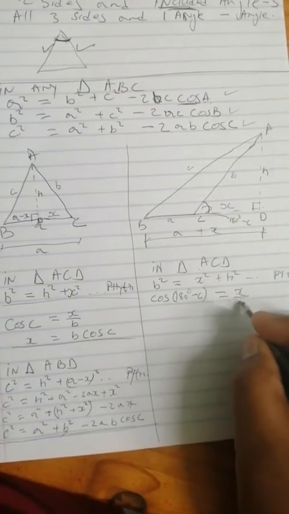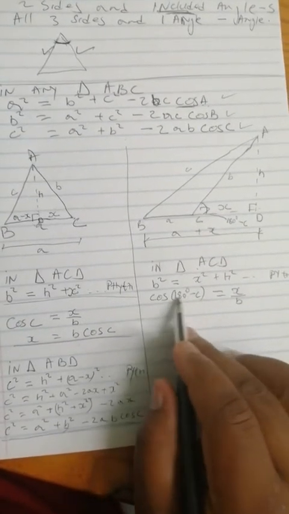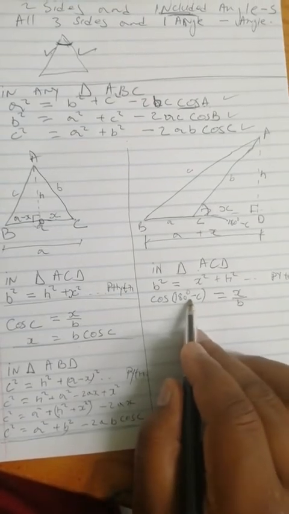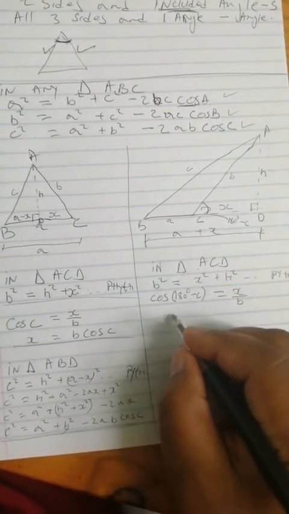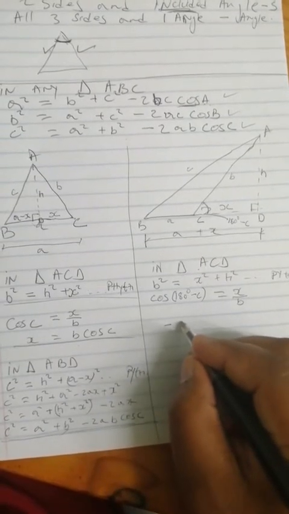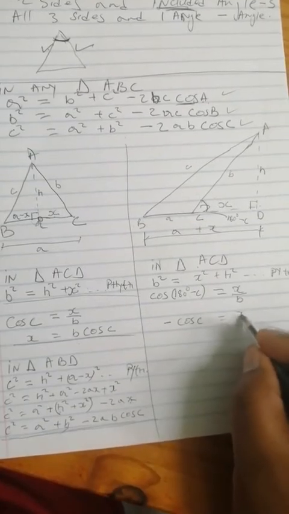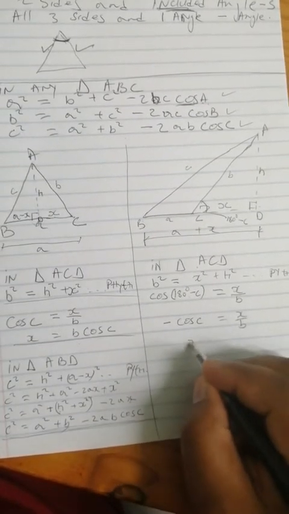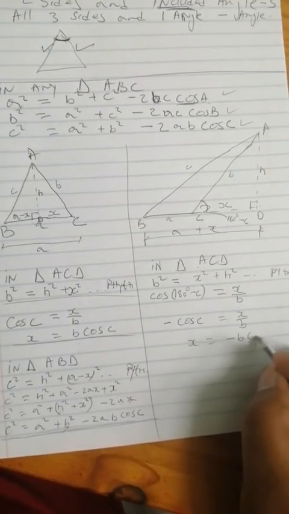This is the second quadrant, and cos in the second quadrant is negative, so minus cos C equals x over b. So x is equal to minus b cos C.